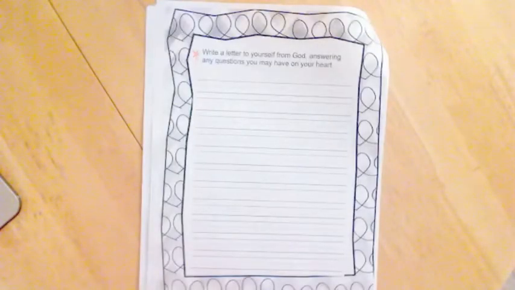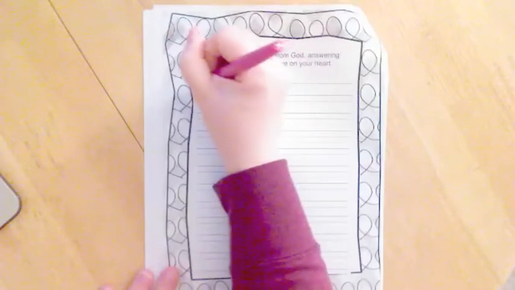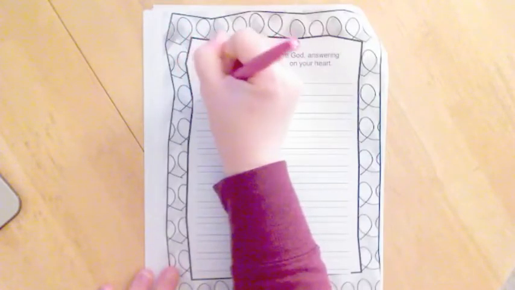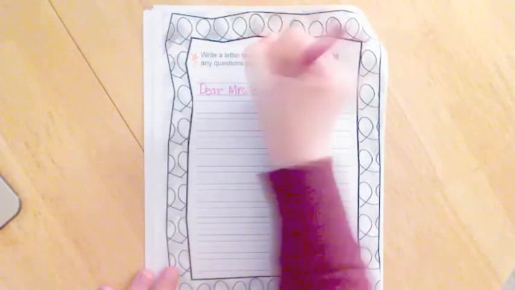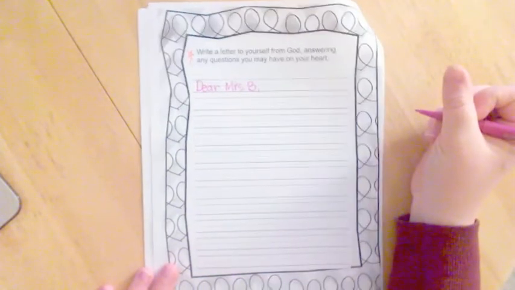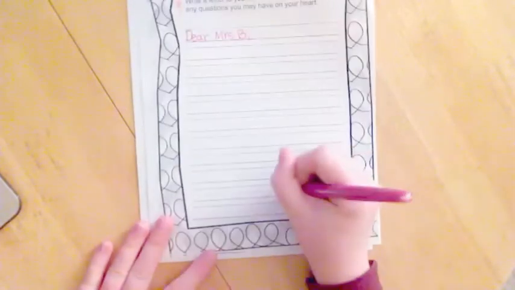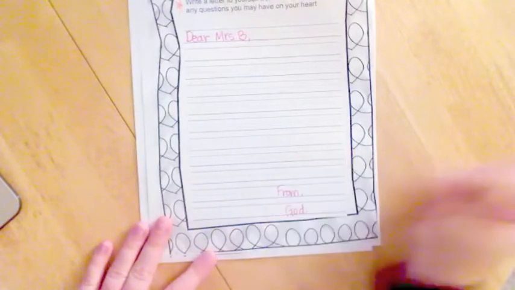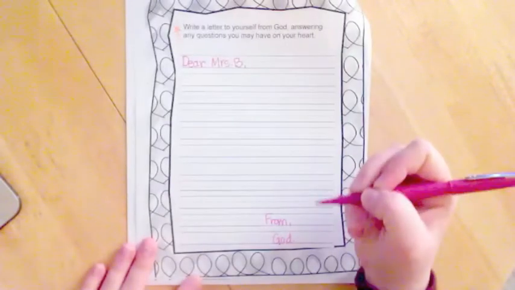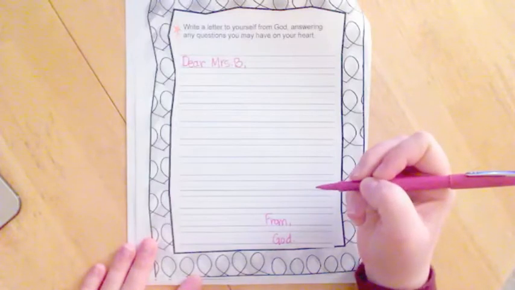So it's saying if you have any questions that you'd like to ask God, that you're wondering, then you're thinking about those questions, and then you write a letter from God back to you. What would God say to you in those questions? So you can do that and write it from God and answer any questions that you have. What would God say back to you? What would his answers be to the questions that you have?